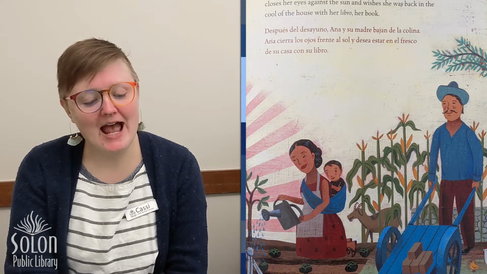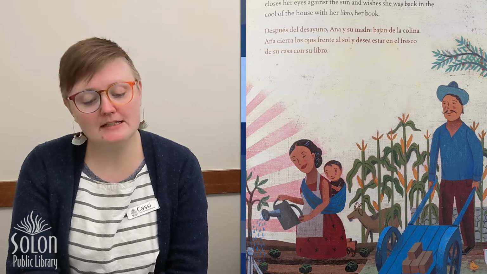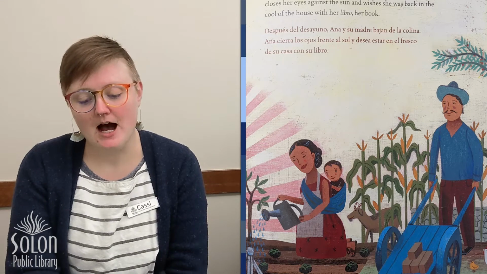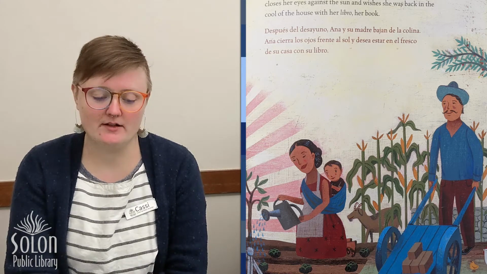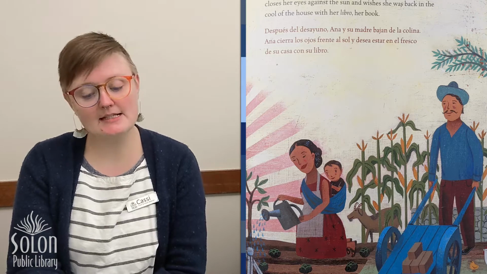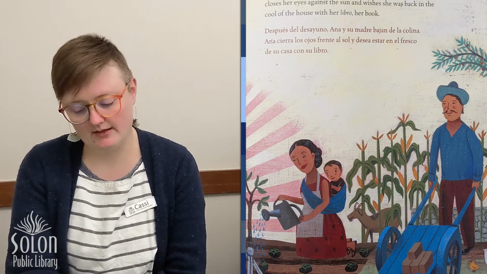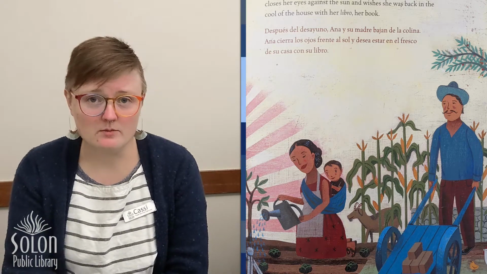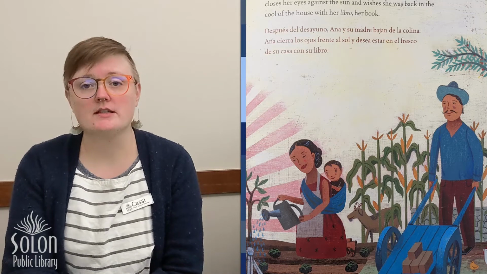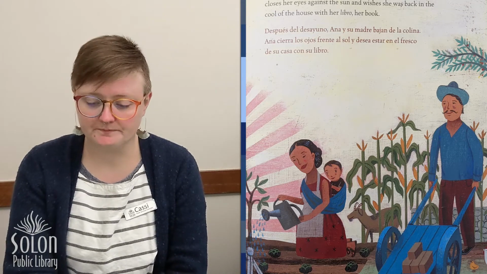Papi is already at work on the farm and Mommy is busy in the garden. Anna bathes her little brother and feeds the goats and collects the eggs to sell at the market. So they're doing chores in the morning, right? They're all working together to take care of their farm.